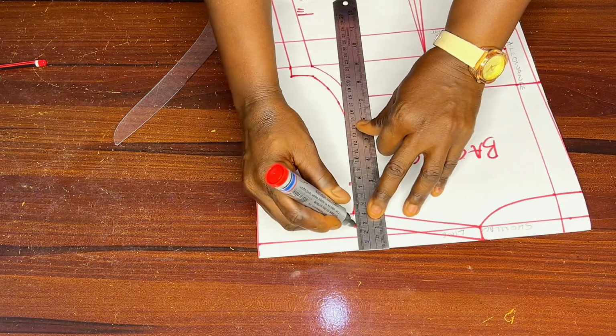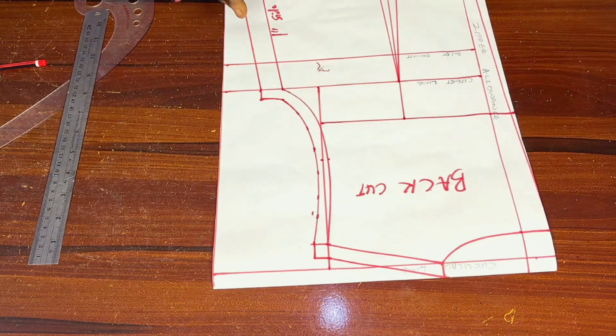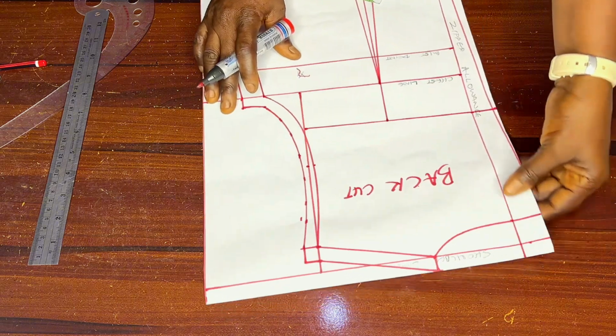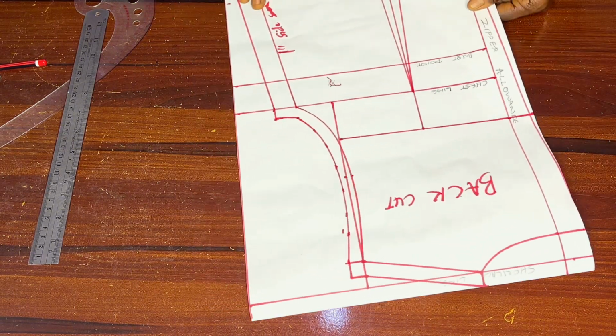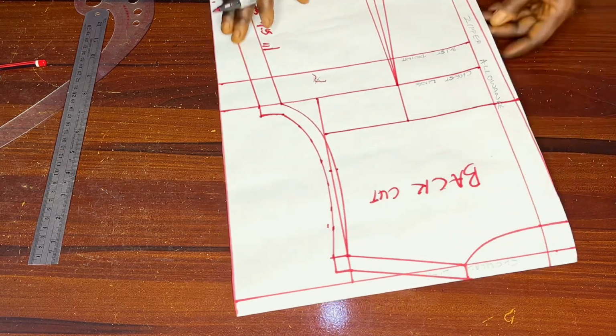Note that this pattern is unfolded. Your fabric will be unfolded as you are cutting it. So all the necessary allowance has been added to the back cut.